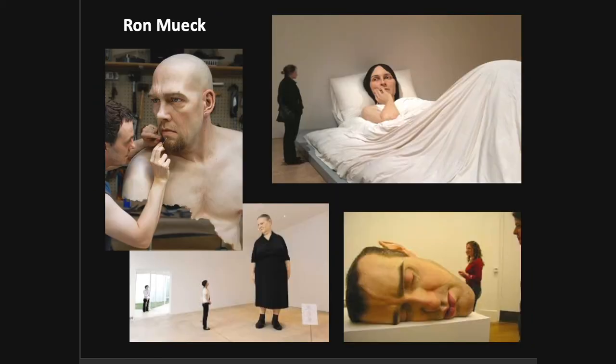And here's Ron Mueck. He plays with scale by creating gigantic people. It's almost grotesque to see this over-exaggeration and playing with proportions.